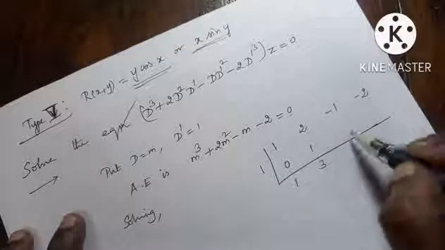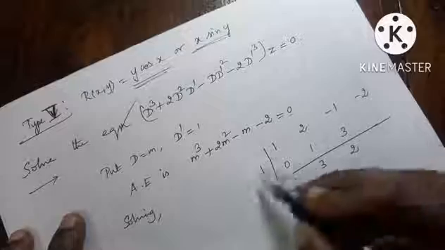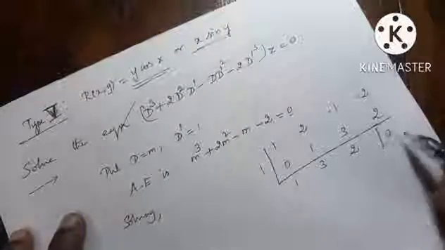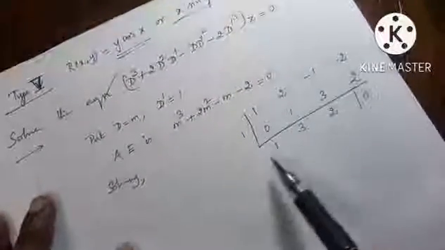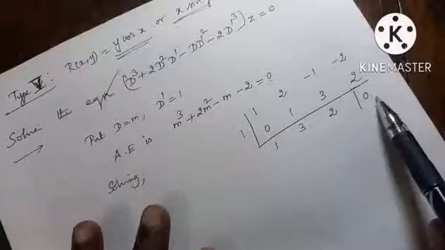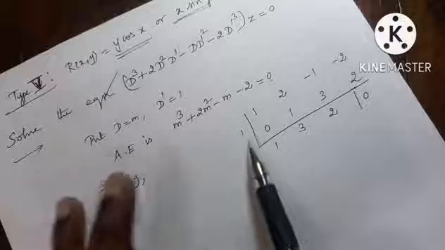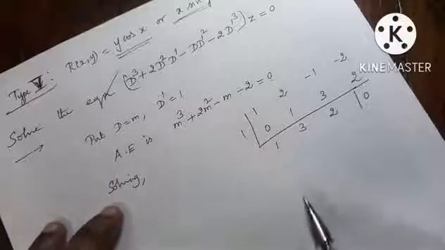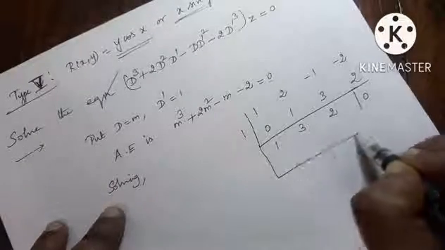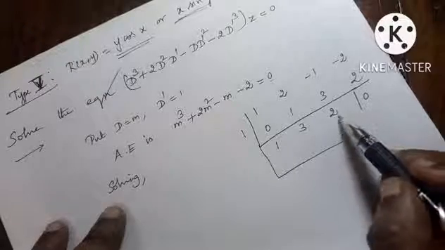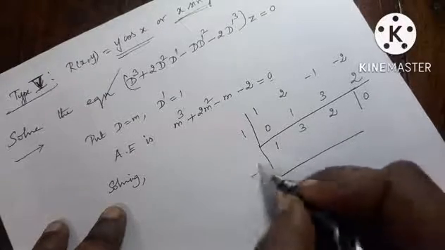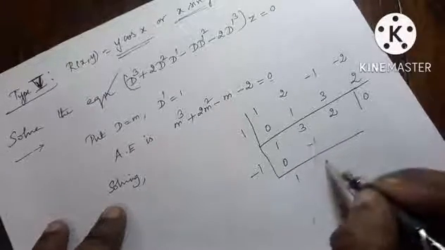Synthetic division. Oh, luckily 1 is an answer. It is a trial and error method. If it comes 0, it is right. So among 3 roots, we have identified the first root. Let us see the second root. Again synthetic division. It is plus 2 here. I do with minus 1, a trial and error method.